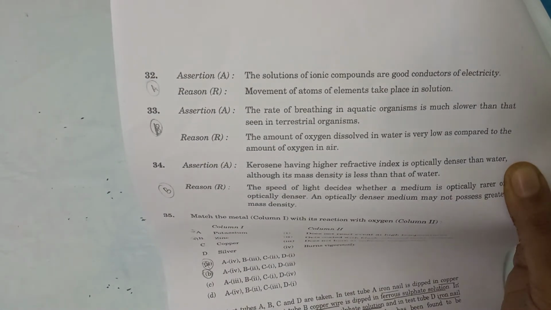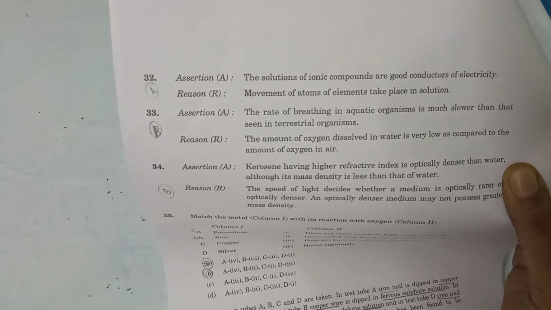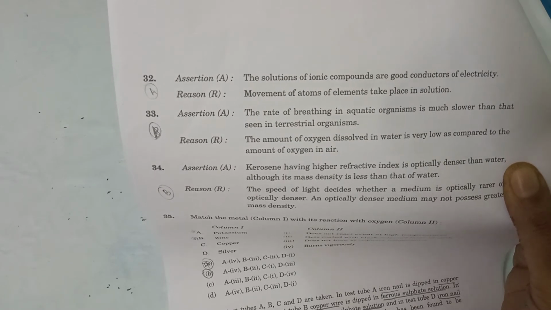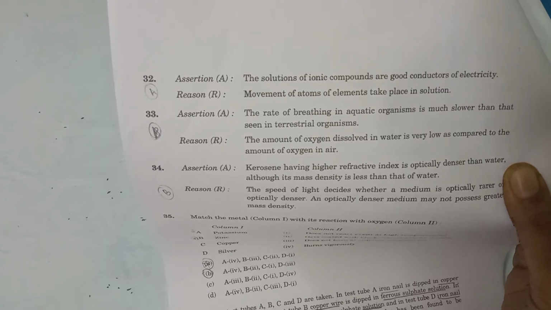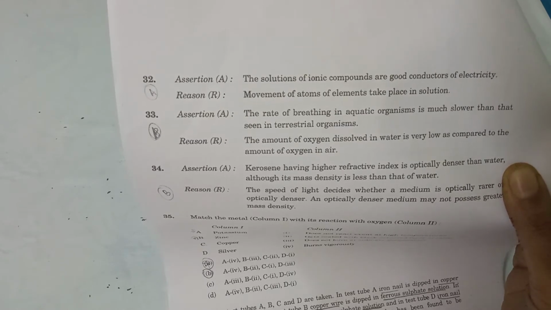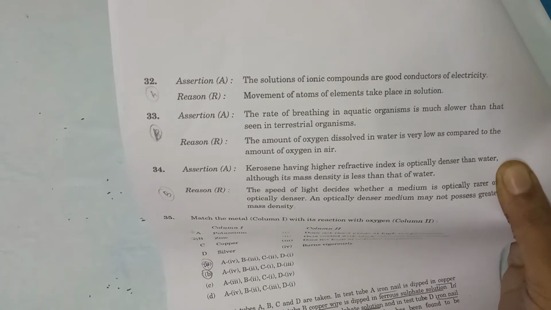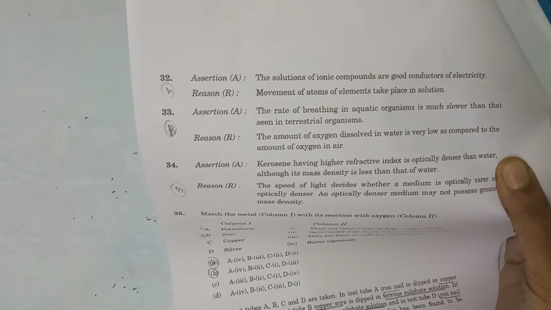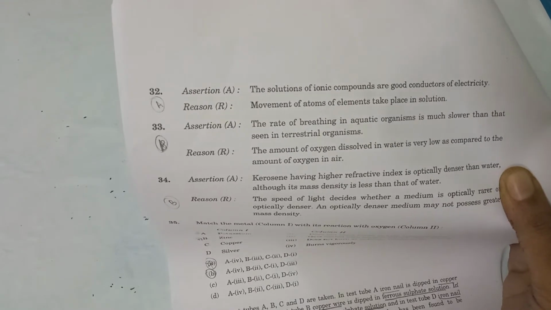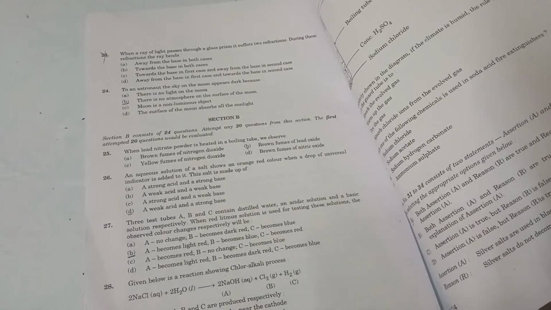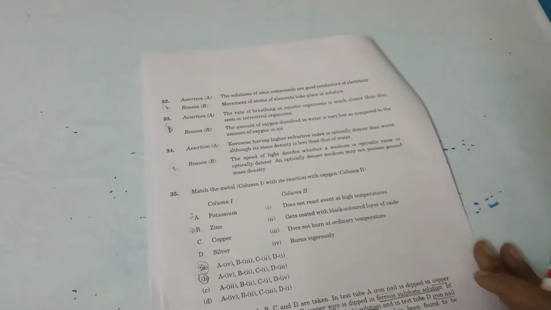In the 33rd question, the rate of breathing in aquatic organisms is much slower than that seen in terrestrial organisms, and the reasoning is the amount of oxygen dissolved in water is very low as compared to the amount of oxygen in air. In this question, assertion is wrong and reasoning is true. So D is the right answer.